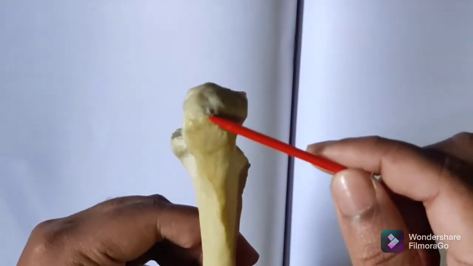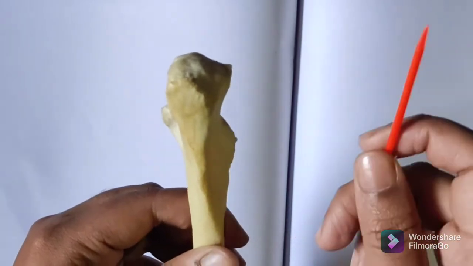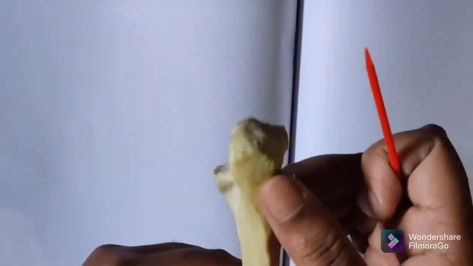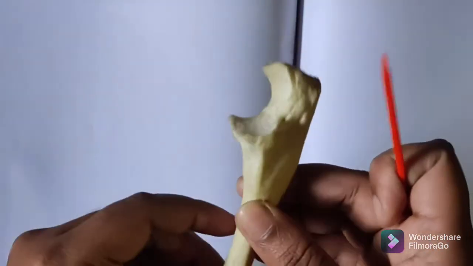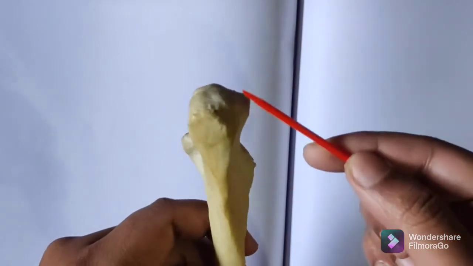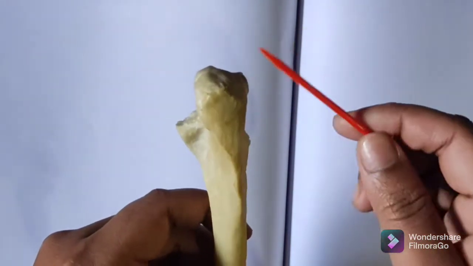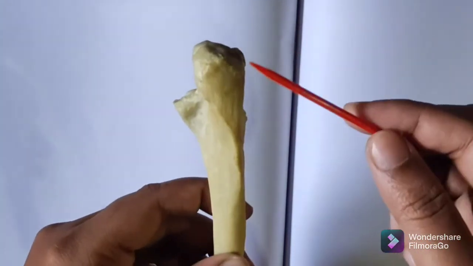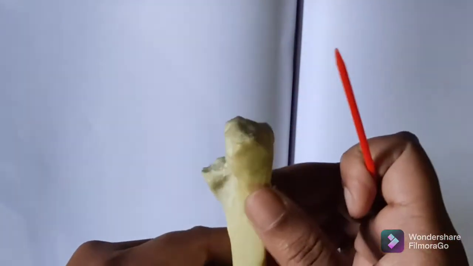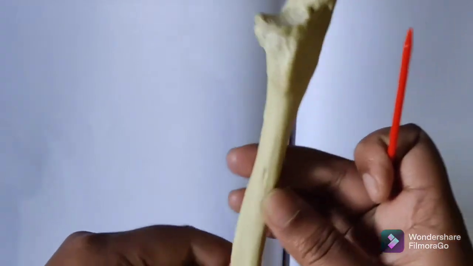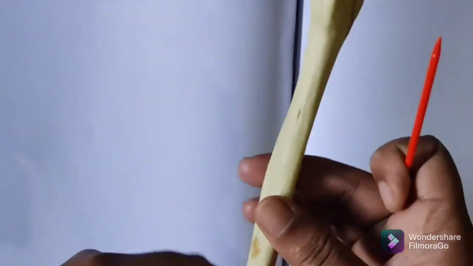It forms a scale-like epiphysis which joins the rest of the bone by the 16th year.